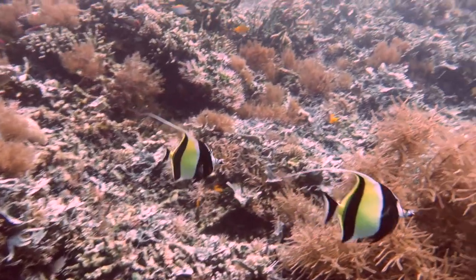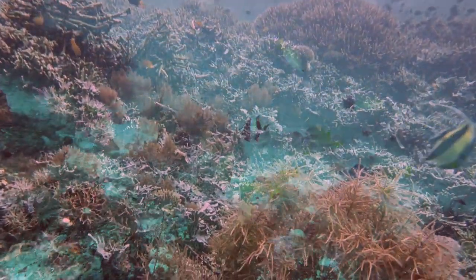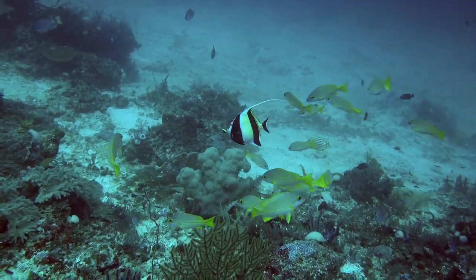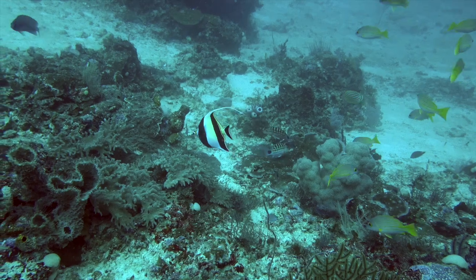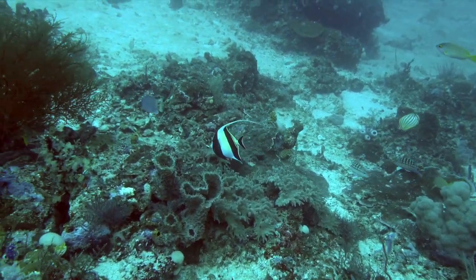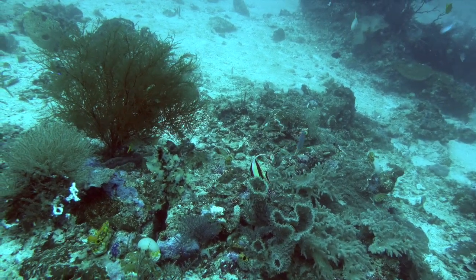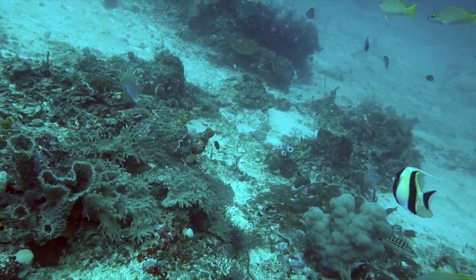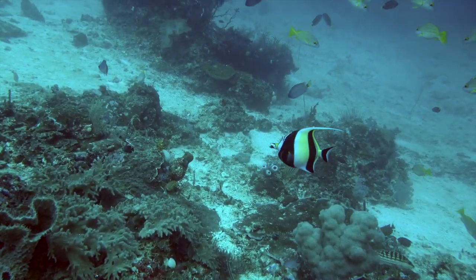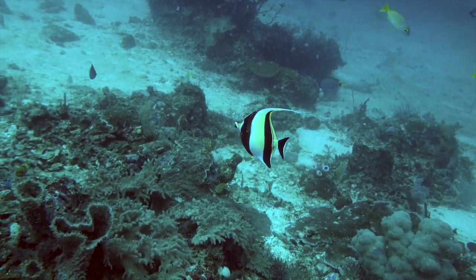The Moorish idol has a wide range in the Indian and Pacific Oceans. They are found from the eastern coast of Africa between Somalia and South Africa, east to Hawaii and Easter Island. They are also found in the eastern Pacific from the southern Gulf of California to Peru, including many islands such as the Galapagos and Cocos Island.